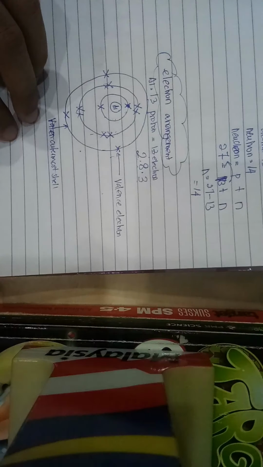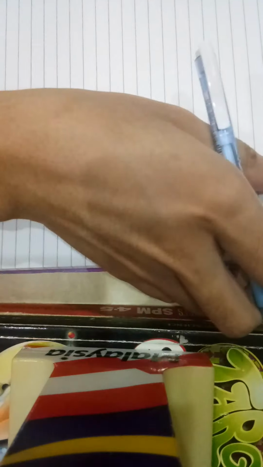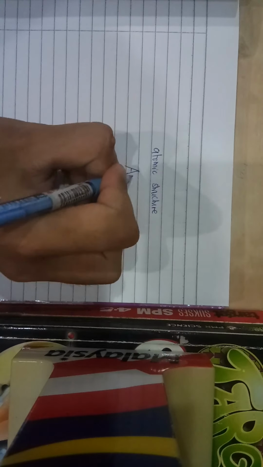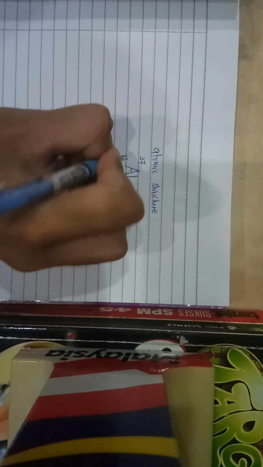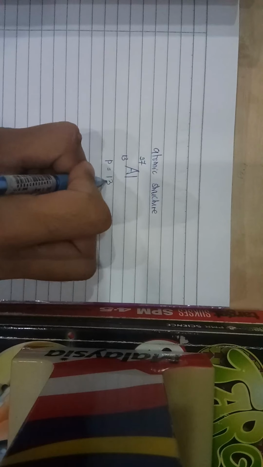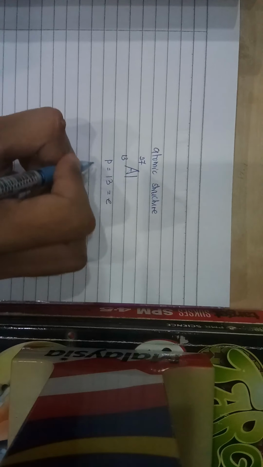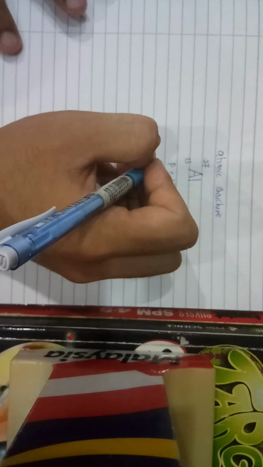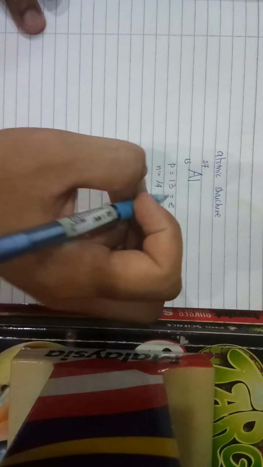Okay, when we talk about atomic structure, what you should do is almost the same as the electron arrangement. I take aluminium again. Aluminium, if you see 27 and 13, so you know that your proton is 13. It will be the same as your electron, and neutron will be 14. So for the atomic structure, you can draw in nucleus.